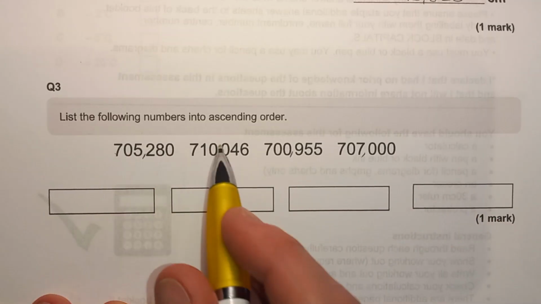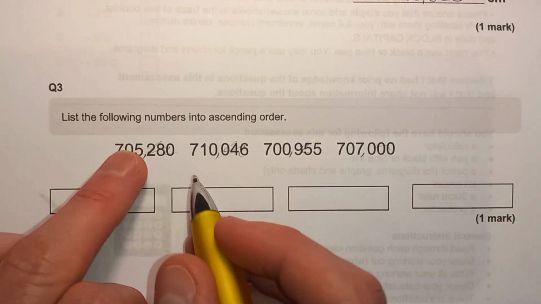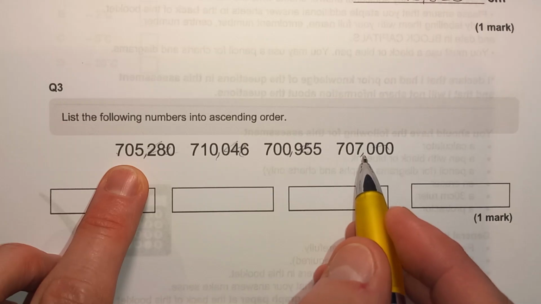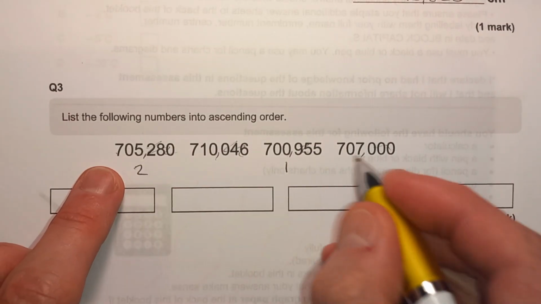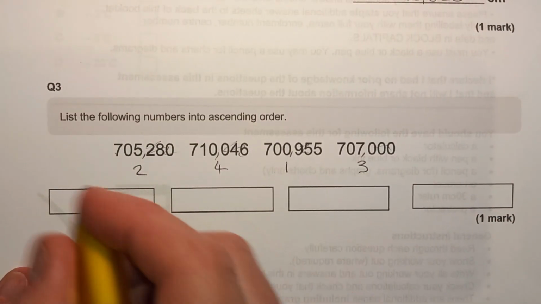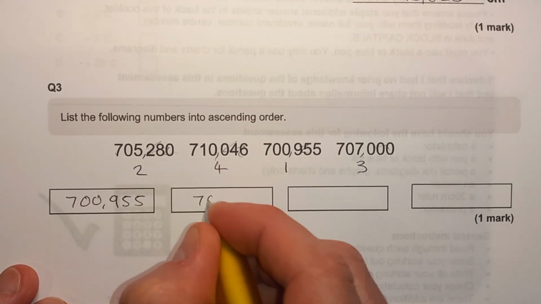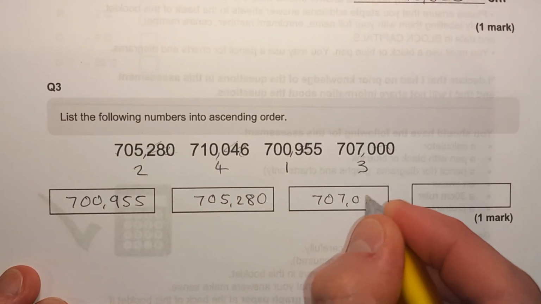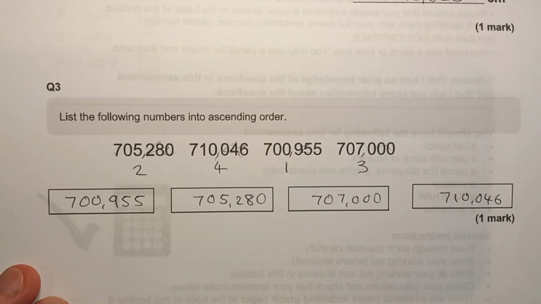Now, because all the hundreds of thousands are different, I can kind of ignore the tail bit and just look at those first digits. So we've got 705, 710, 700, 707. So this is the smallest one. 705 comes next, then 707, and then 710. So we just need to write these in the boxes. And there we go.